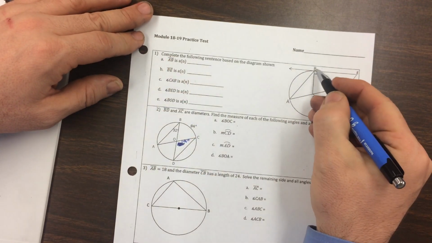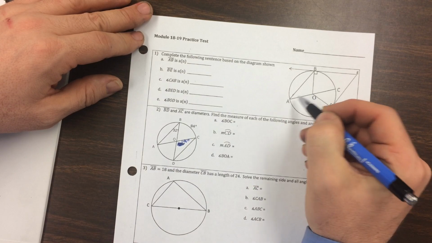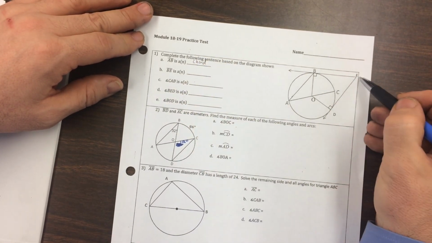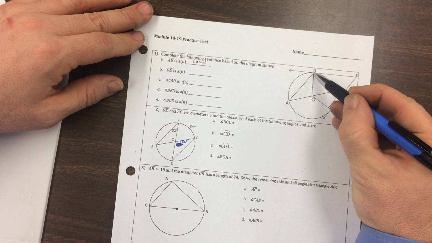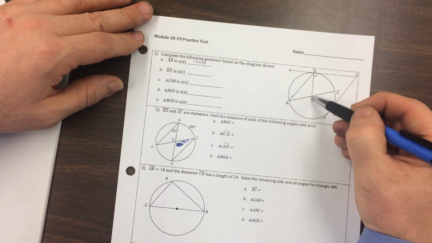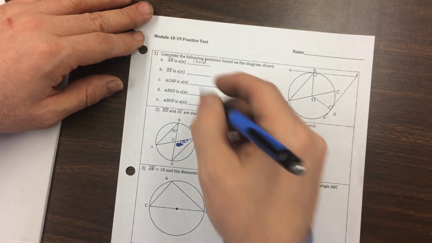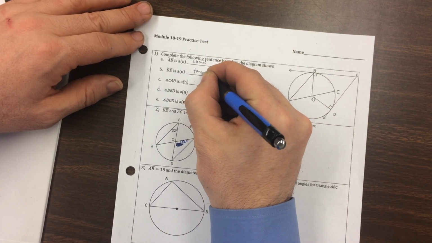All right, AB doesn't go through the center, touches the ends. This is a chord. BE forms a right angle with a radius. So this means it only touches once. So this is a tangent.